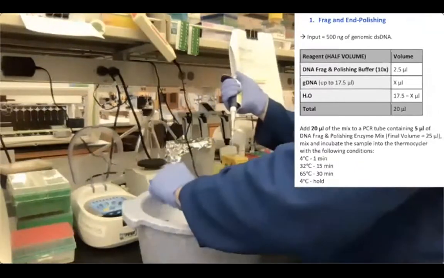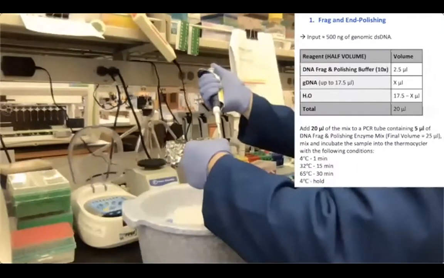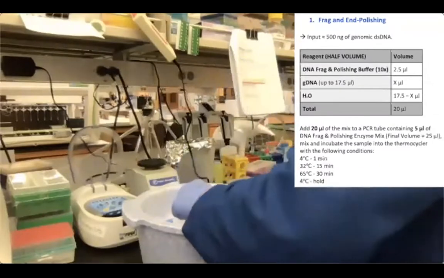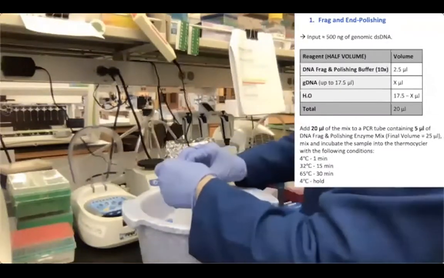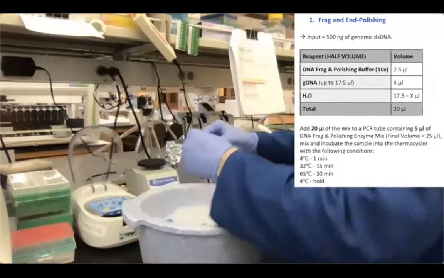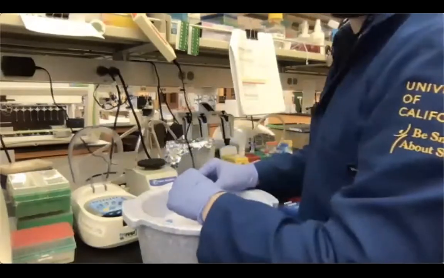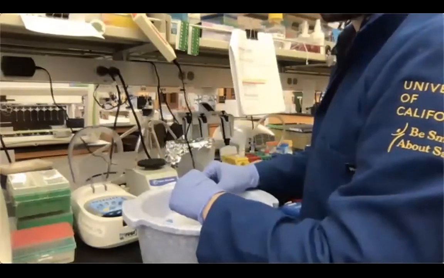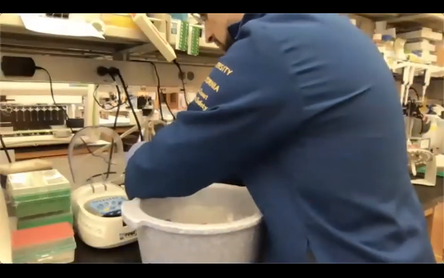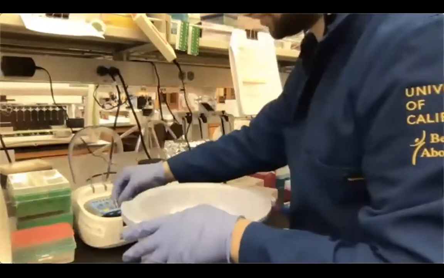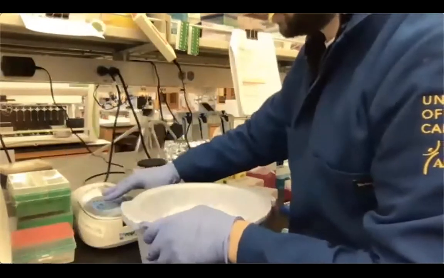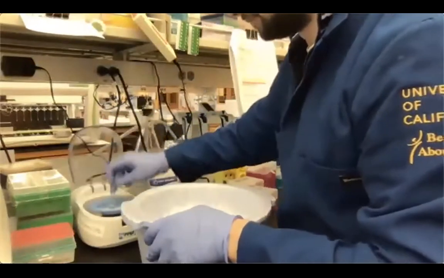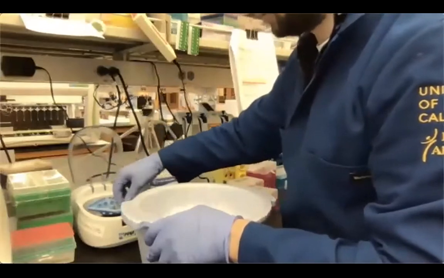So the two different reactions that we're going to perform today will have exactly the same enzymes and volumes. Only the purifications and the adapter ligation step are going to be different. Okay, so I'm just going to mix it again, just to mix the enzyme, which is a very viscous solution, and then spin it down and ready to incubate.